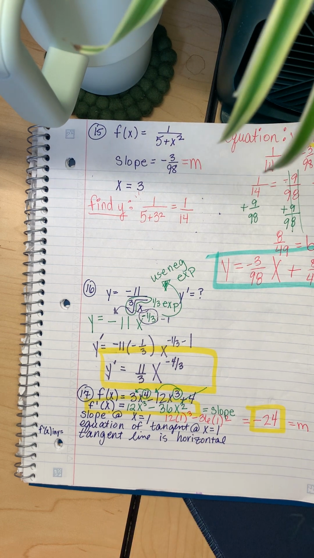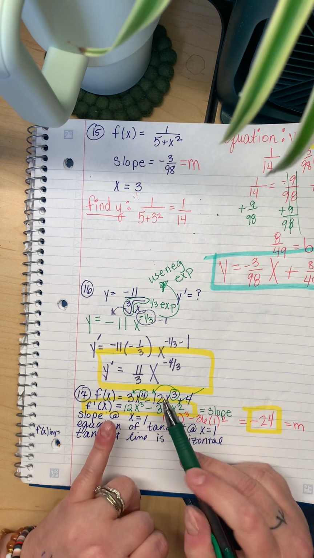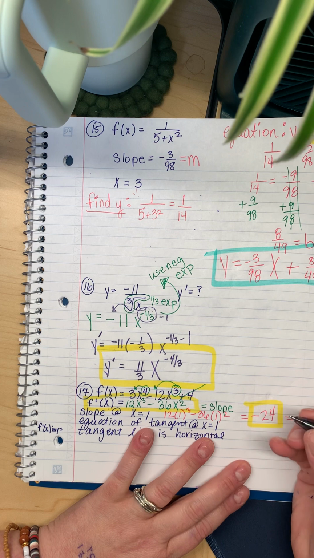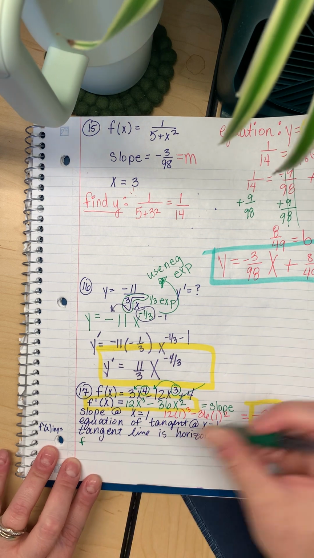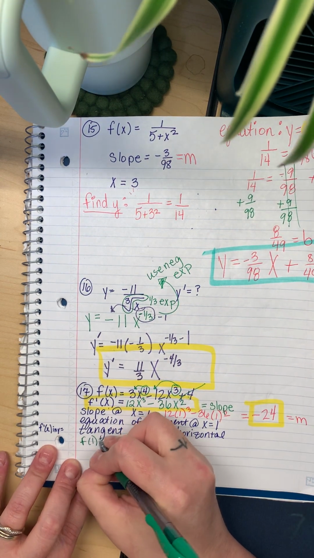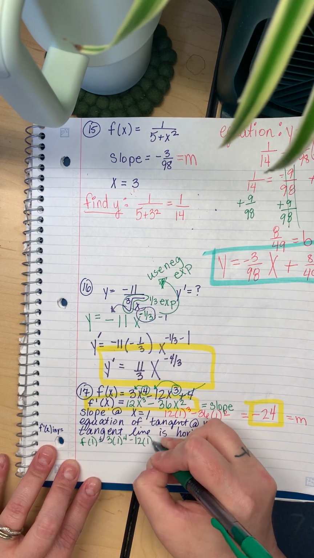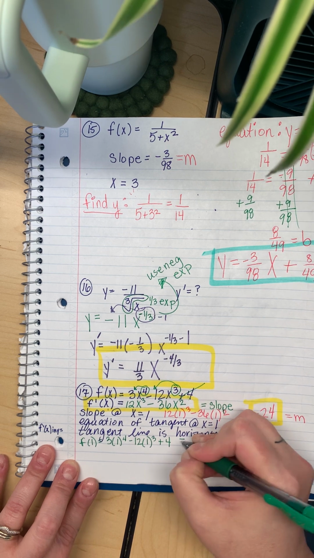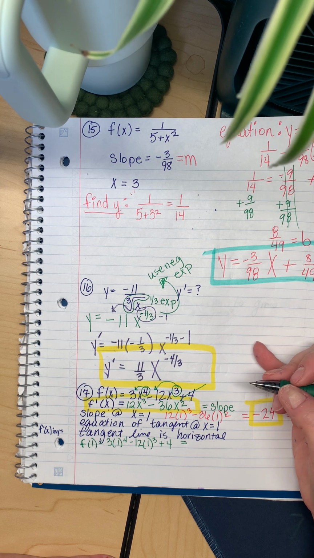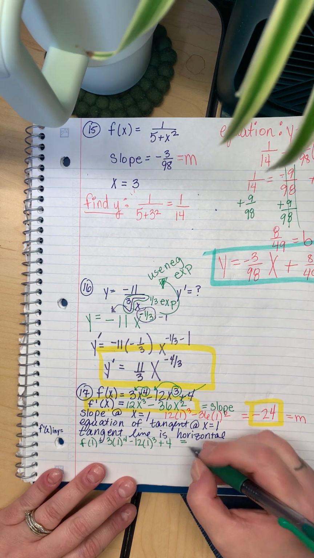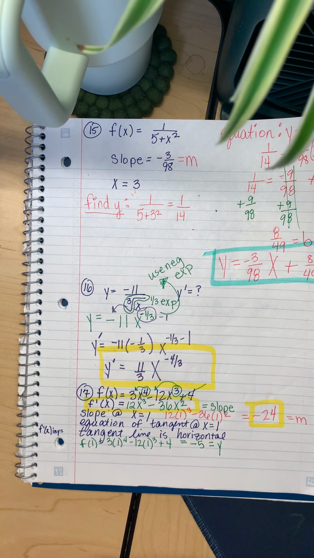Okay, so to find the y, we plug 1 into the OG, the original problem. If you want to be fancy, it's f of 1, which is 3 times 1 to the 4th minus 12 times 1 to the 3rd plus 4. I think that gives you 3 minus 12, negative 9, plus 4, negative 5. And this is our y value.